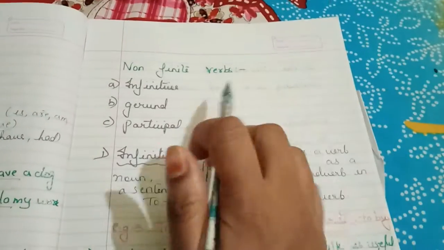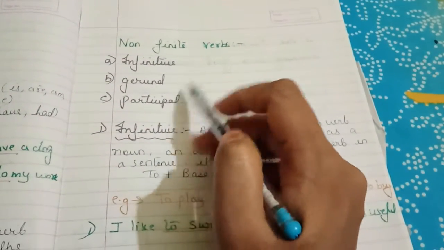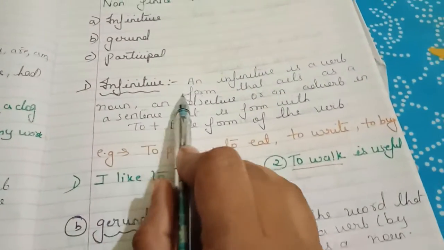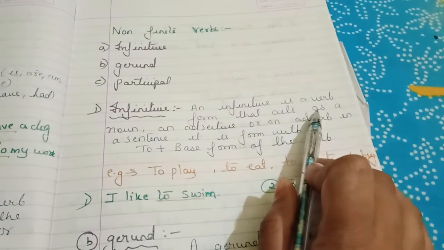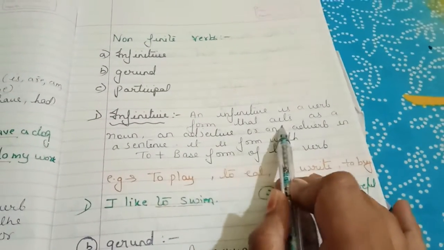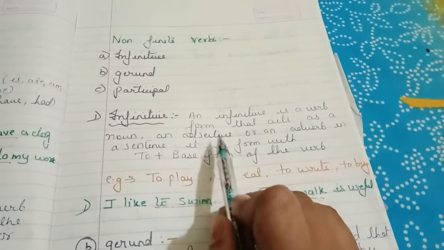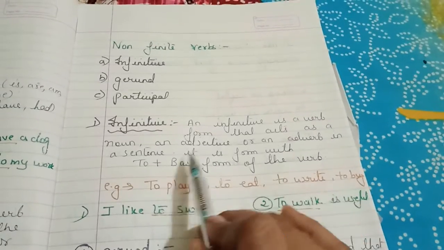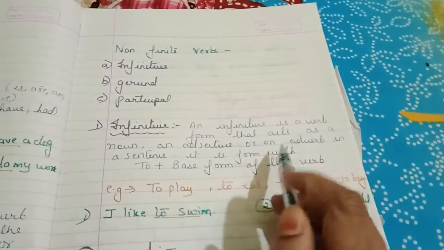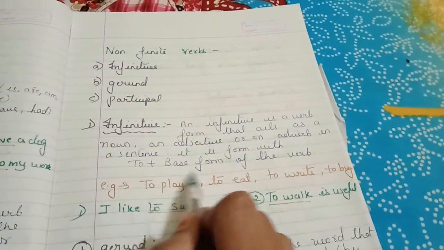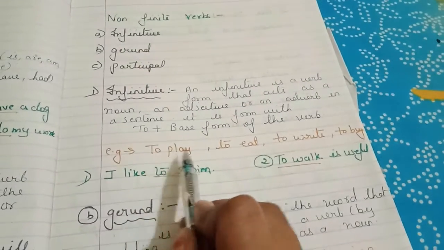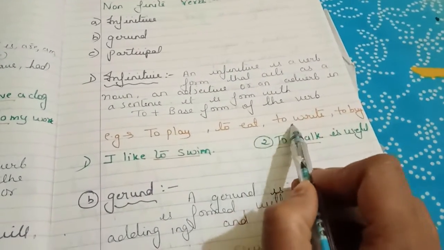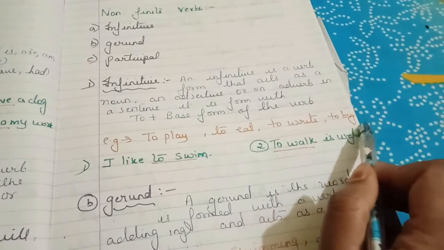Non-finite verb. What are non-finite verbs? Infinitive, gerund and participle, as we have read earlier. An infinitive is a verb form that acts as a noun, an adjective or an adverb in a sentence. It is formed with to plus the base form of the verb. For example, to play, to eat, to write, to buy.